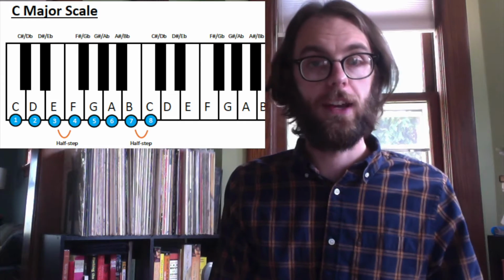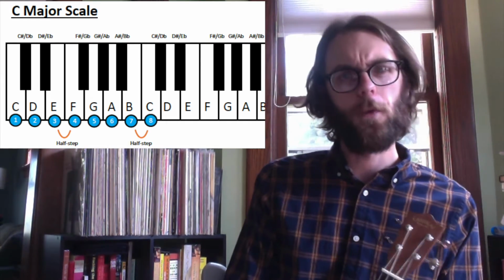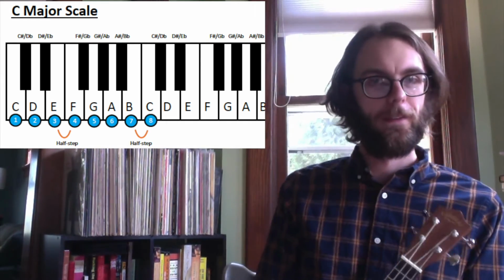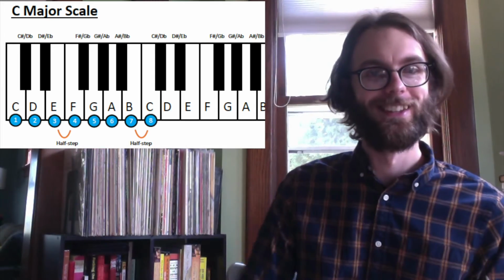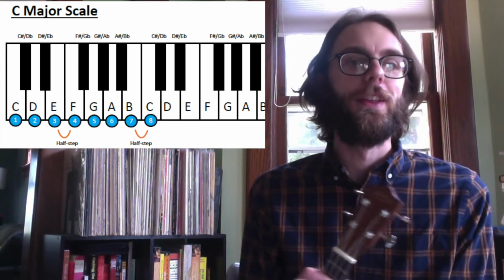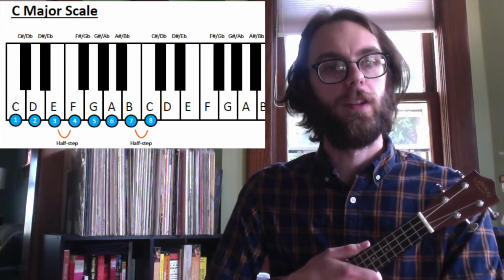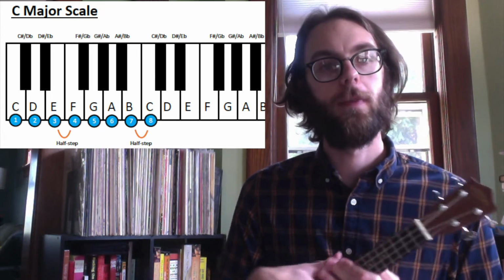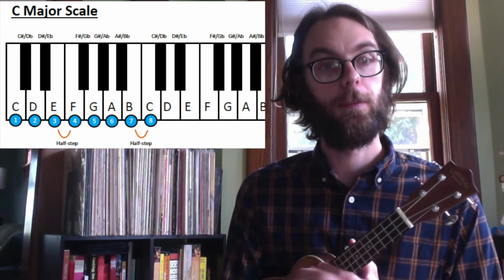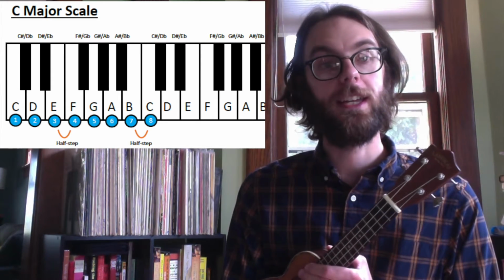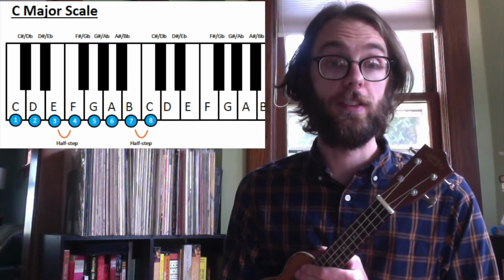So you can see the diagram. I'll make some room for it here. And now let's look at the numbers of the scale. So if you're playing in numerical order 1 through 8 on the piano, each of those white keys, you're playing the C major scale.